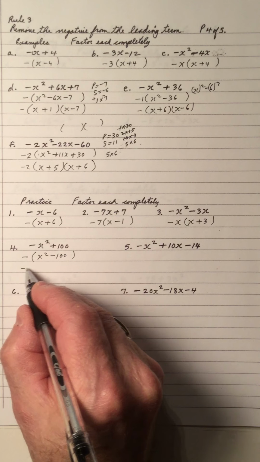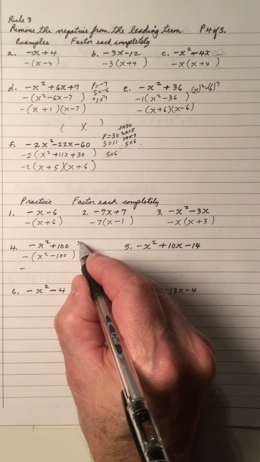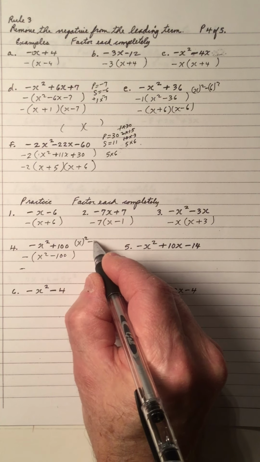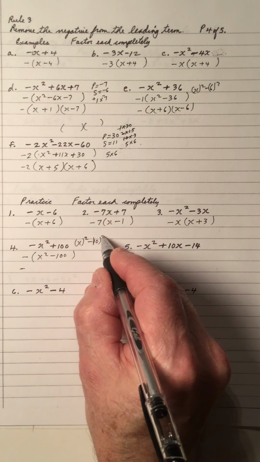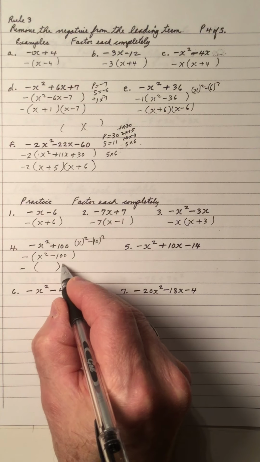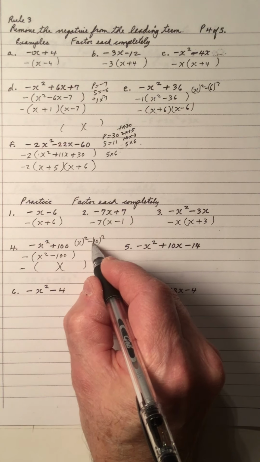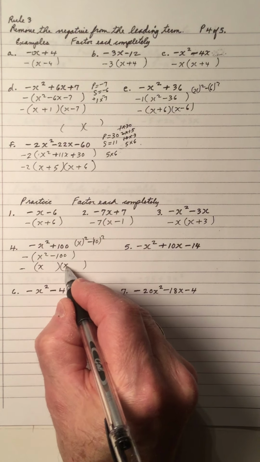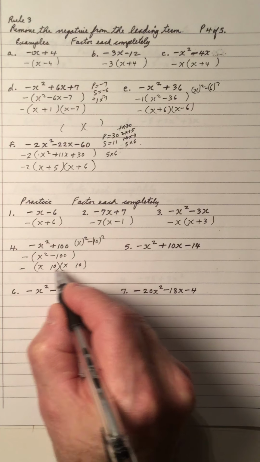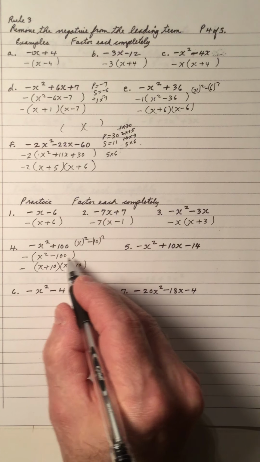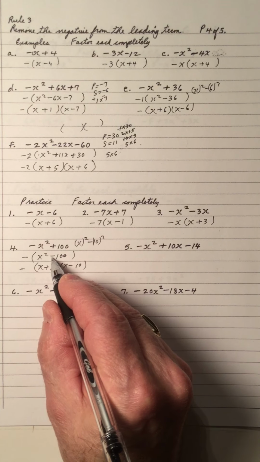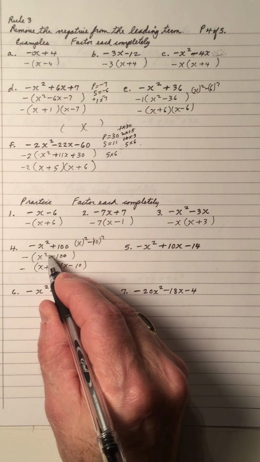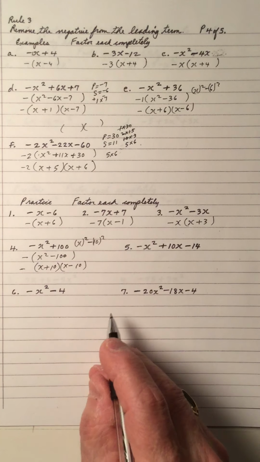And notice we have x squared, x being squared, and 10 being squared. So that's the difference of two squares. And when we get the difference of two squares, x squared minus 10 squared, then there's x and x, 10 and 10, with a plus and a minus, because the product is negative 100. And notice there's no x in the middle, so the sum of these two is 0.